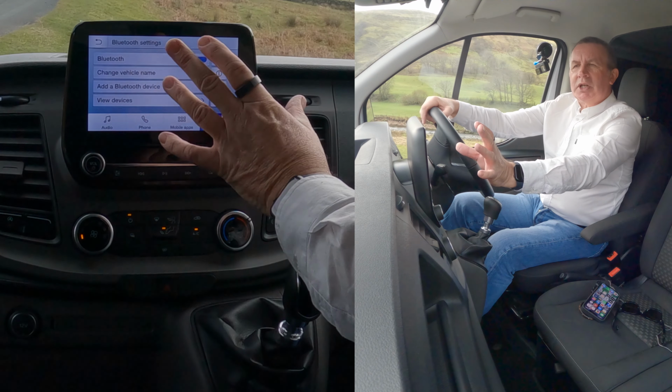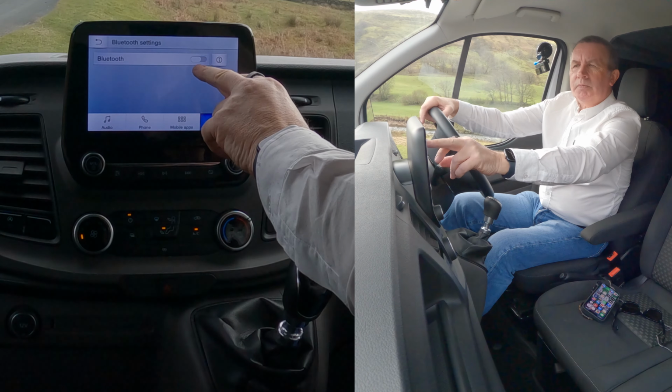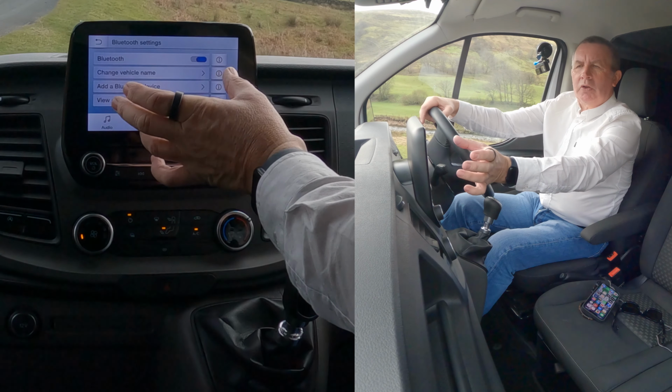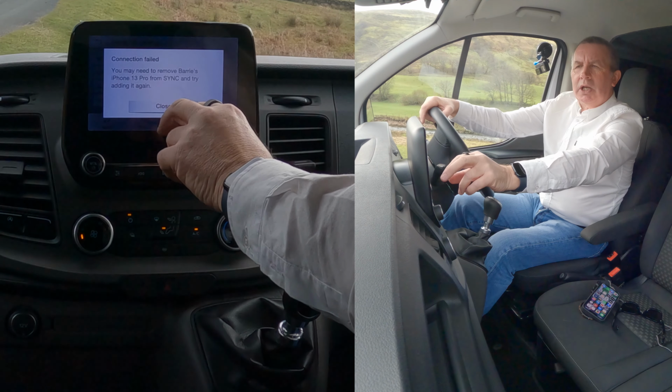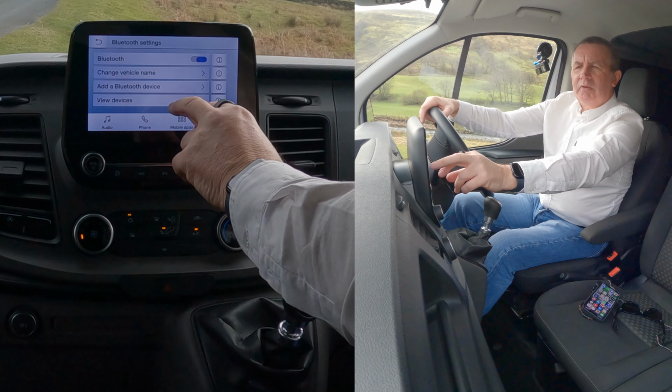Now if you're having problems connecting or streaming music, make sure that that is switched on like so, and you've got that menu. You've got change vehicle name, add Bluetooth device, view devices.